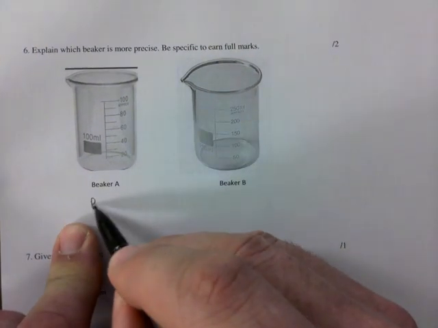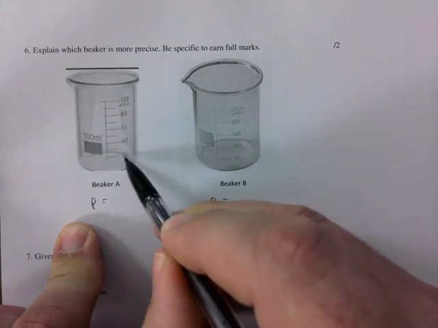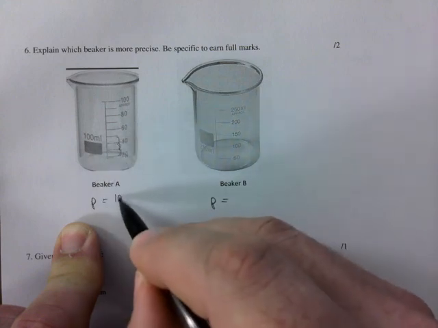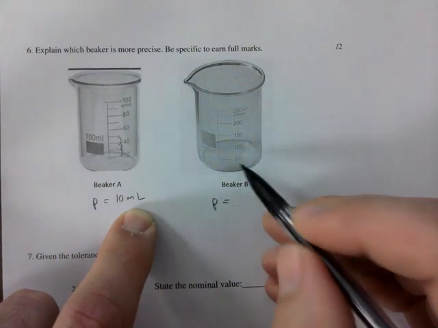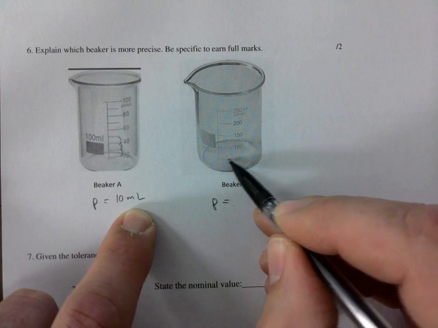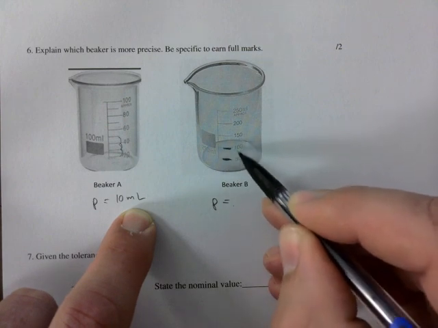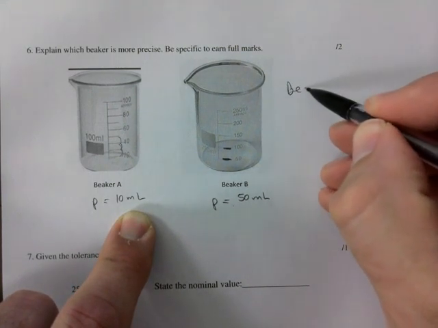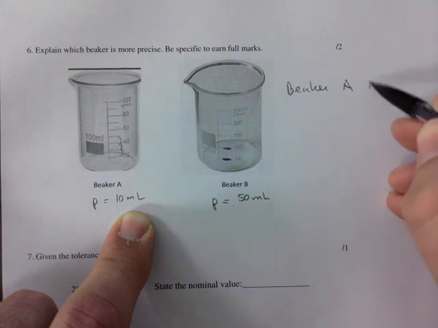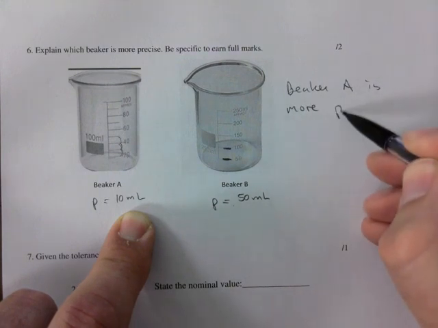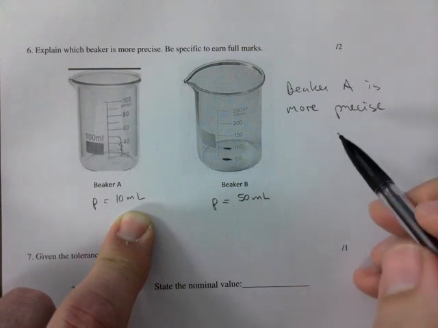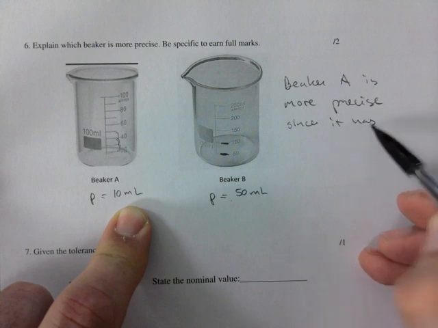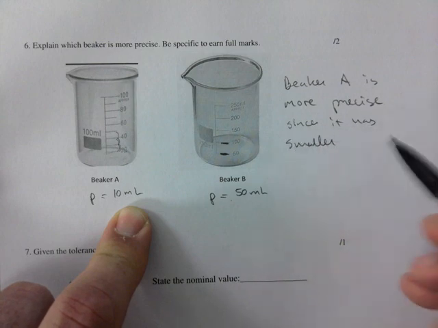You have to show some work. And so I will do this. The precision for this one, right? You can tell you're going up by 10, so it's 10 milliliters. The precision for this one, just go by the markings. From this marking to the other marking, it's clearly 50, right? So beaker A is more precise since it has smaller increments.